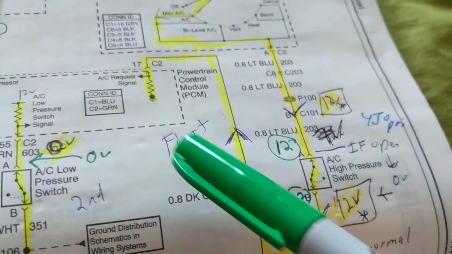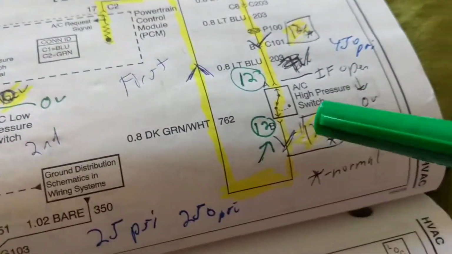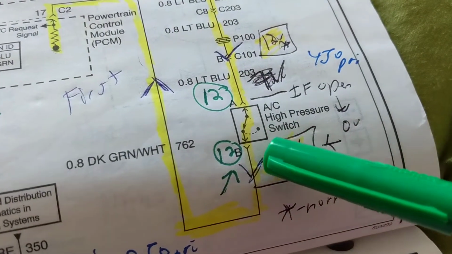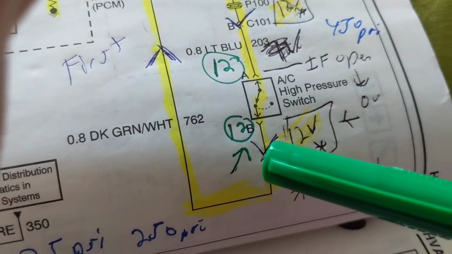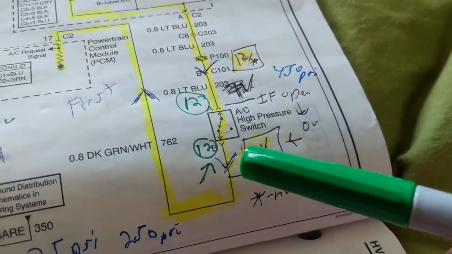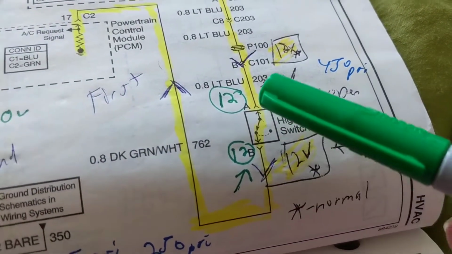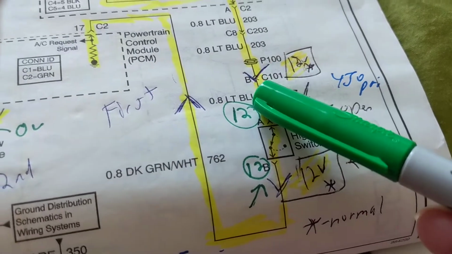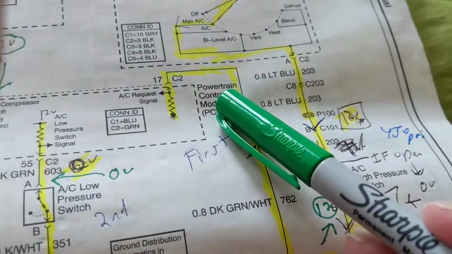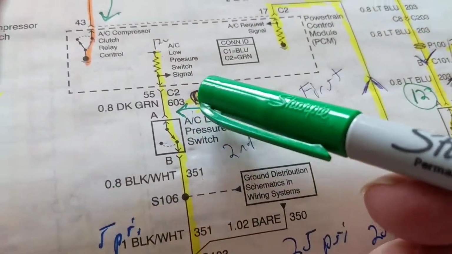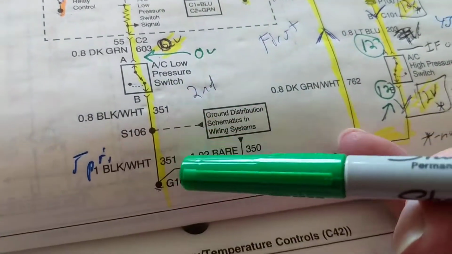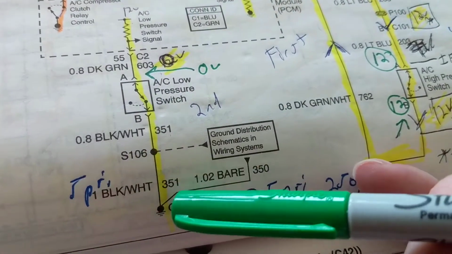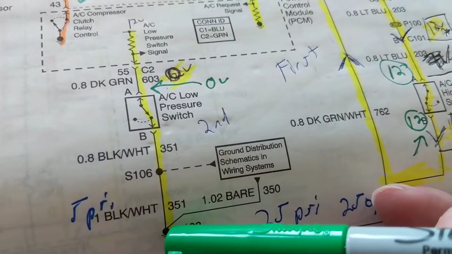So after I measured 0 volts over here, I come over here and I say, let me see if the high pressure switch is working voltage wise, not jumping it, because maybe the high pressure is high and I'm jumping it. I measure 12 volts here, 12 volts here. That works. Now how much should you measure over here if this is connected? 0 volts. Why? It goes to ground.